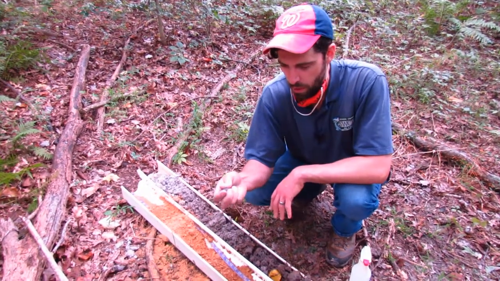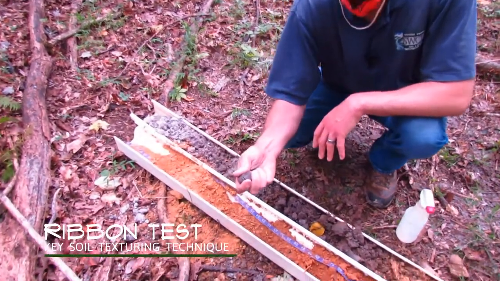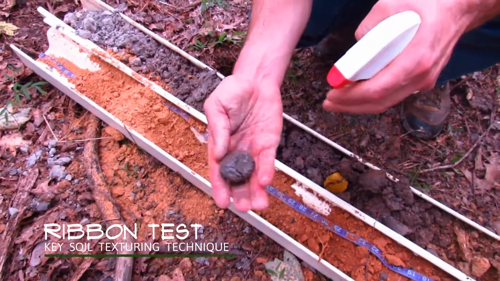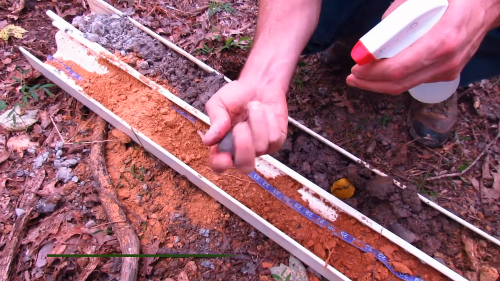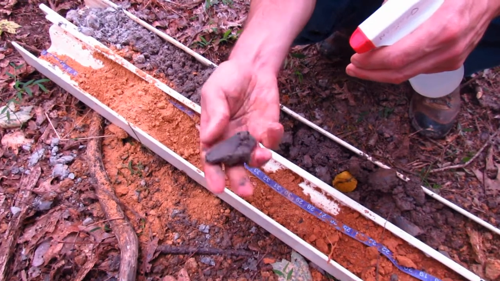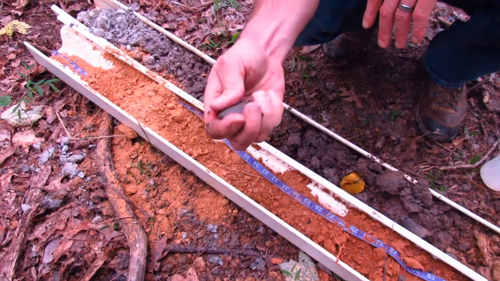So generally, what we'll try and do is get a sample of soil, and I picked this one because it's already pretty wet, but we want to wet it down just a little bit, so I'm going to give it a couple sprays with my spray bottle until it's the texture of Play-Doh. It should feel kind of like Play-Doh, so it's not going to be too wet, but it's certainly not going to be dry either. It should just have a nice, smooth, Play-Doh-like consistency.